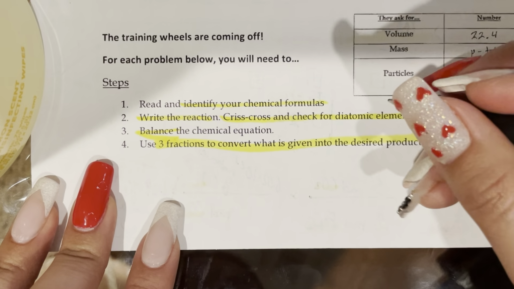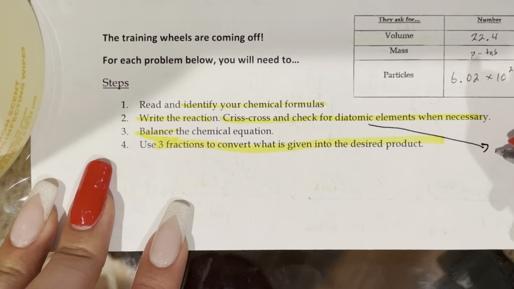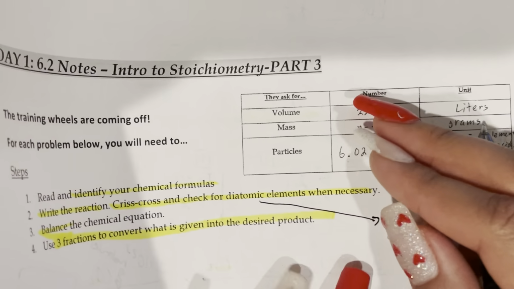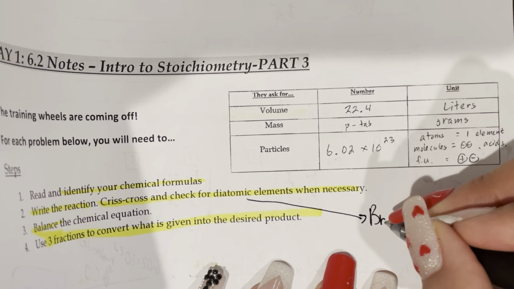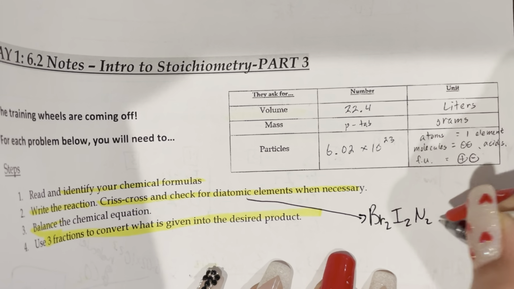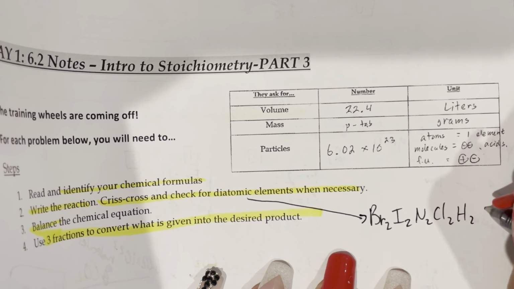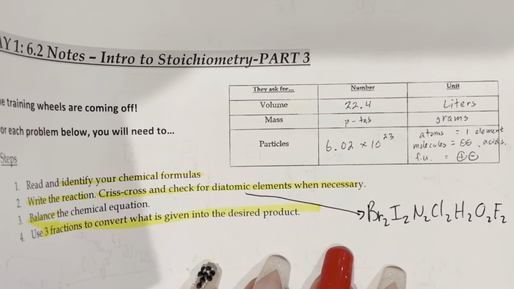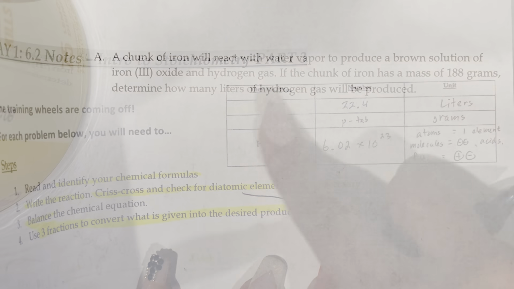In case you forgot what diatomics are, those are the Brinkelhoffs. So those are going to be the Br, I, N, Cl, H, O, and F, right? Then I go ahead and give you this.